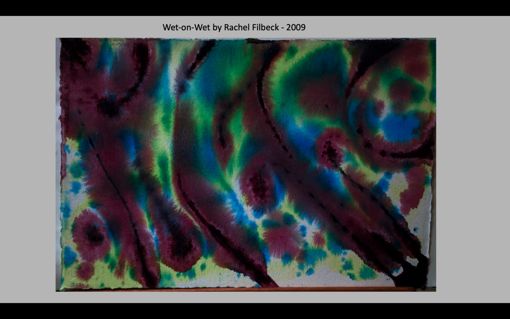There's nice visual flow, and it works vertically, horizontally. By the way, that's one thing you can try on this painting, is flipping it over, turning it 90 degrees or 180 degrees, and see how it works. This is an effective wet-on-wet.